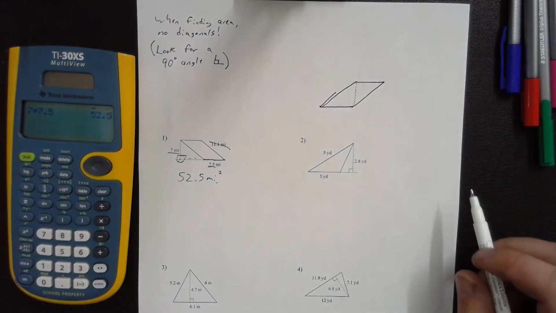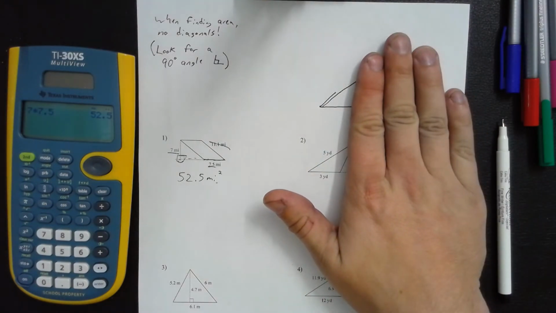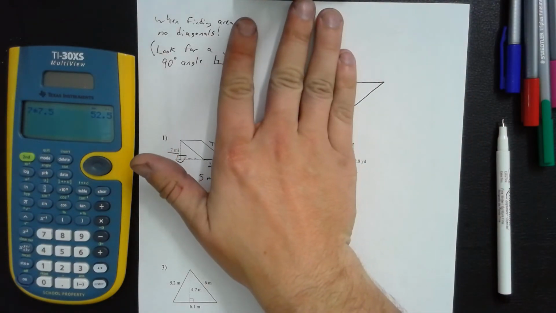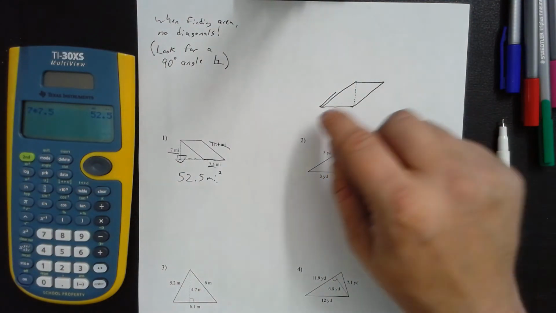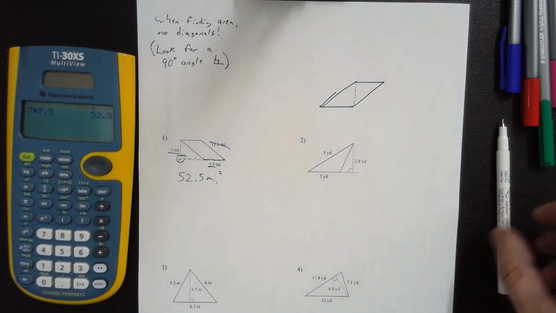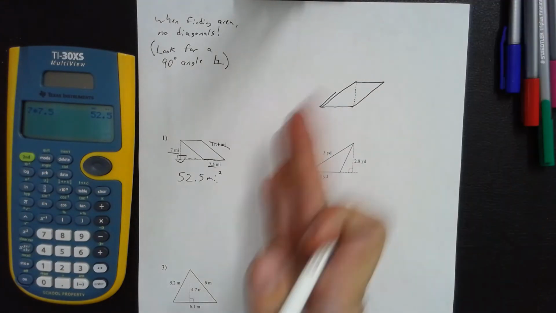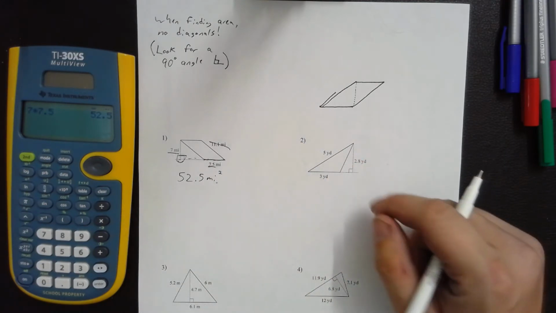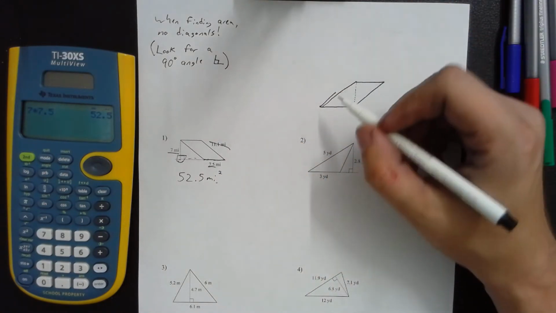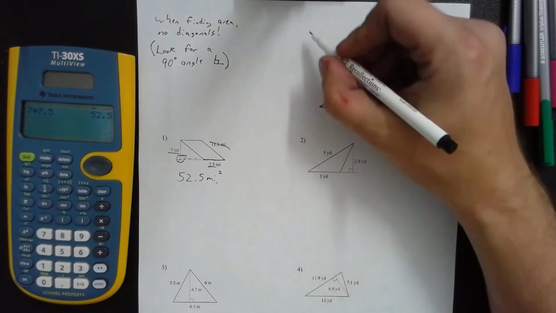Well, if I cut it in half, then I have a triangle. Or if I cut it in half here, I have a different type of triangle. Or I could even cut it in half going long ways and get a really odd-shaped triangle. But the point is, when I have a parallelogram and I cut it in half, or divide by 2, I end up with a triangle shape. And that's the big important thing. The area of a triangle is just half of a parallelogram.